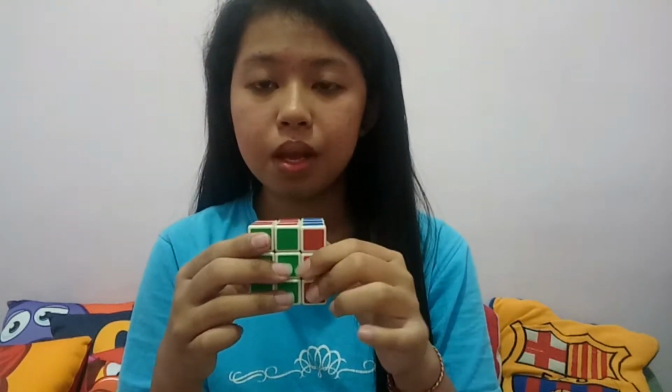Okay, the next one is L. L means left, so it is on your left side, and this is also from my point of view. If it is L, you have to turn it up. If it is L with a mark behind, you need to turn it down.